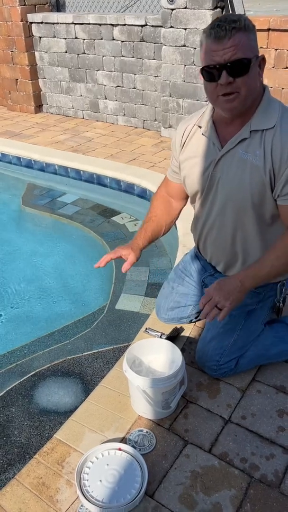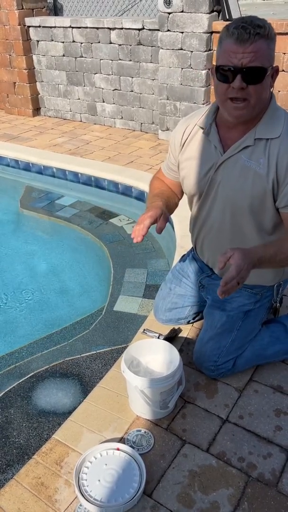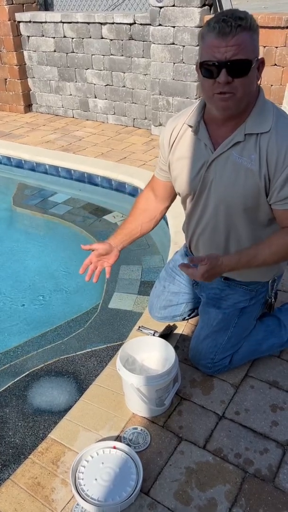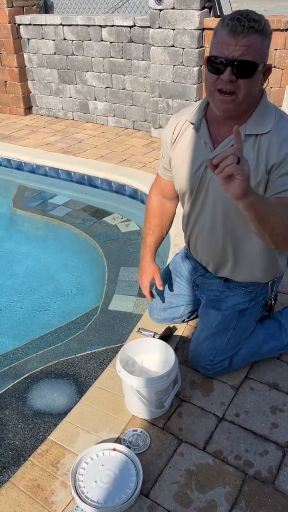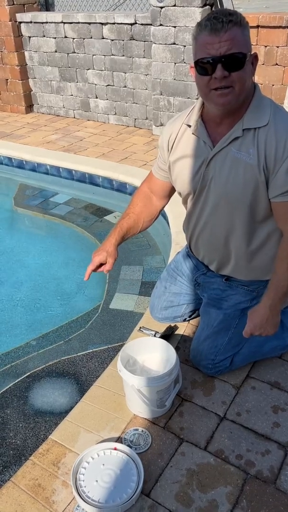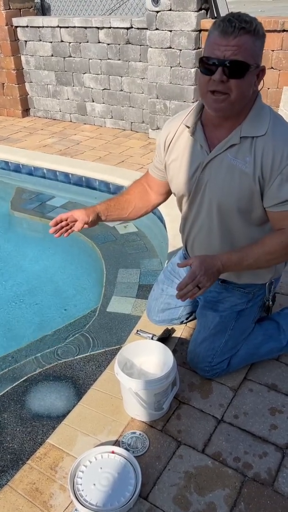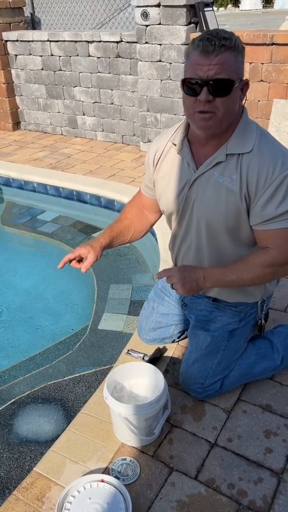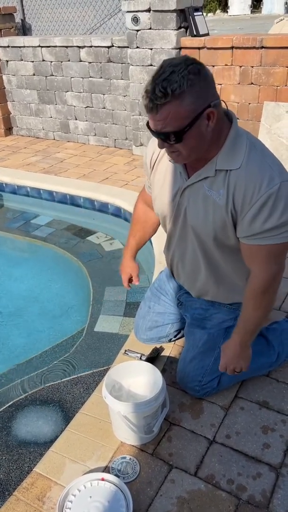We're just cleaning up and showing you what high chlorine, high cyanuric, and low pH does to a beautiful blue finish. It doesn't ruin the finish, it just stains it. So that's not an applicator warranty or a material warranty. That's what happens when you get your chemistry out of whack.